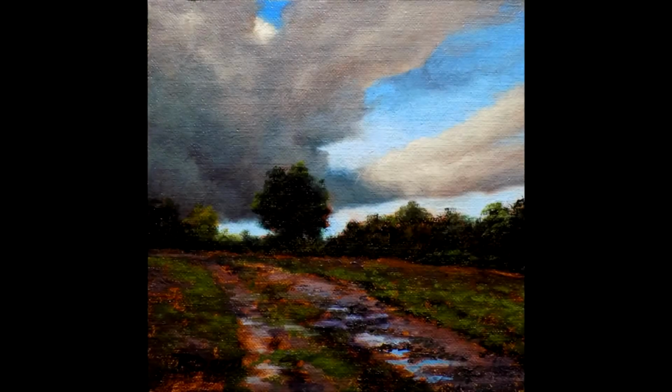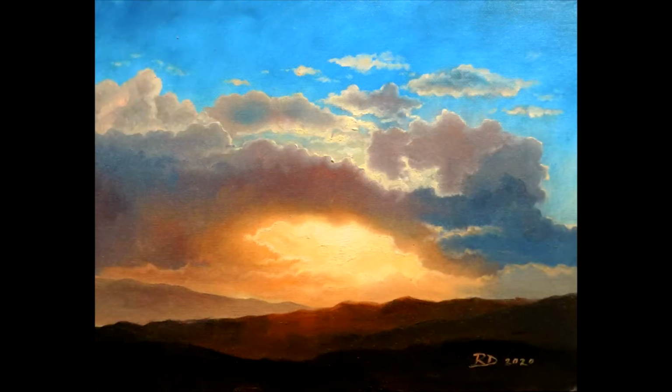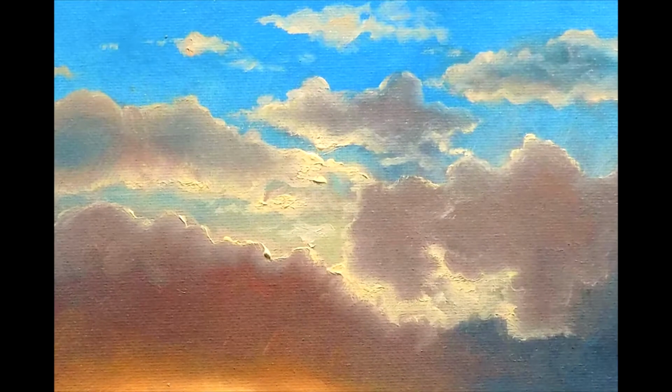So when it comes to painting clouds, there is a lot more involved than simply loading your brush with some white paint and making fluffy cotton ball shapes in the sky of your landscape. Clouds have form, clouds have color, and like anything else that you're painting, they require observation in order to understand how to make them look convincing.